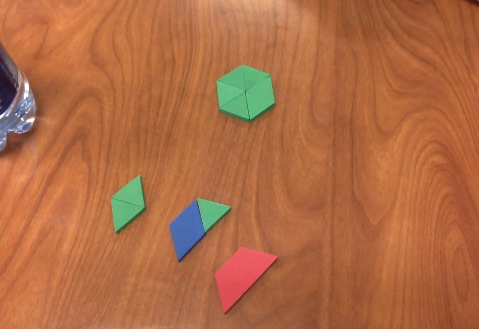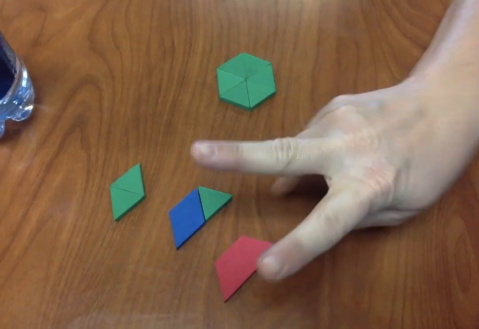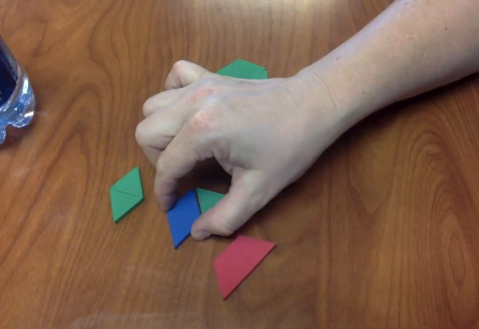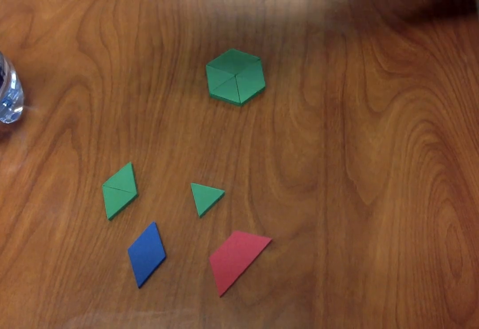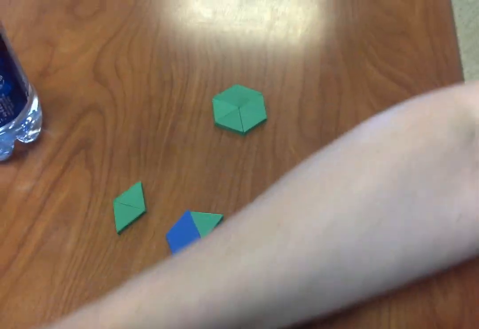Now, to decompose these things, I might say, take a look at this trapezoid, decompose that or break it apart into 2 shapes. And if I do that, I can simply move it and I can say, here's my rhombus and here's my triangle. So that's what I'm talking about when I mean compose and decompose shapes to put them together.